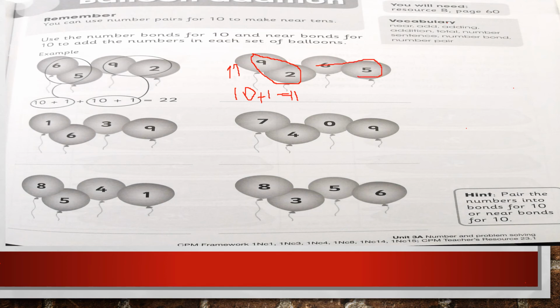Now let's look here. 5 plus 6, or 6 plus 5. So 6 plus 5 gives us what? 11. So are we still going to write 11? No. So what are we going to do?